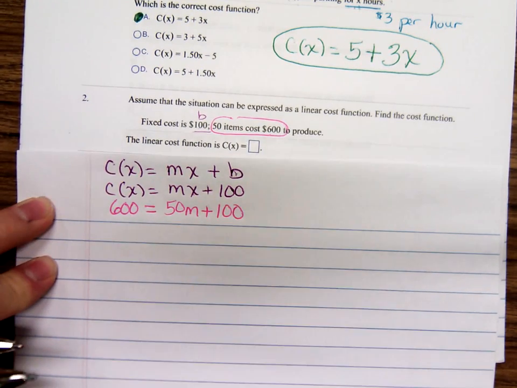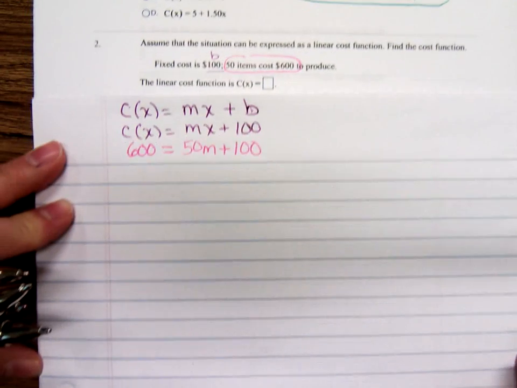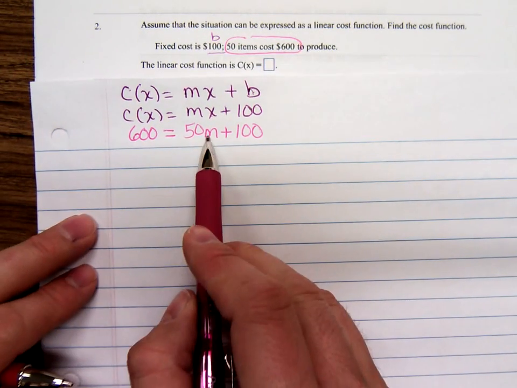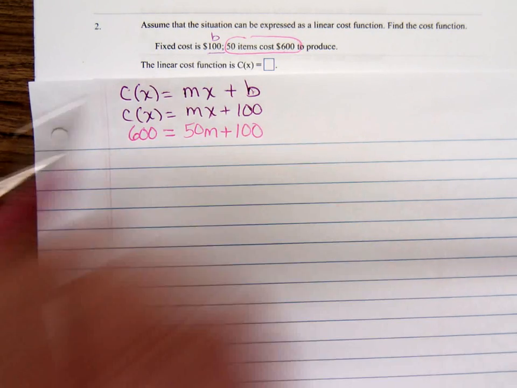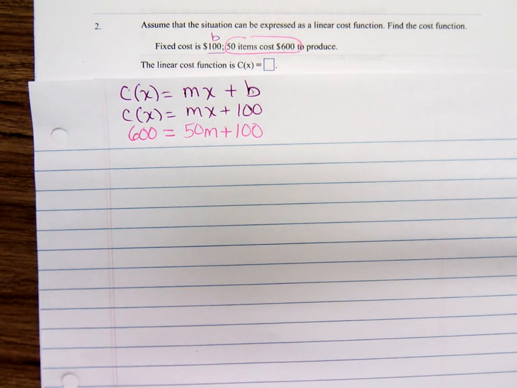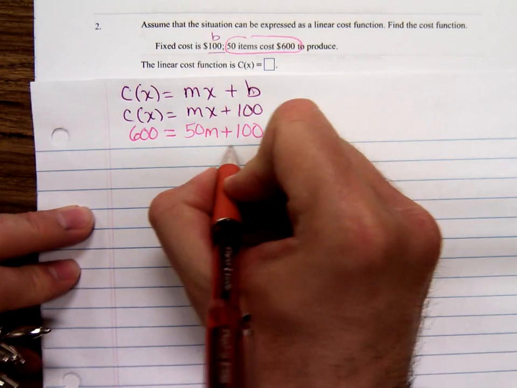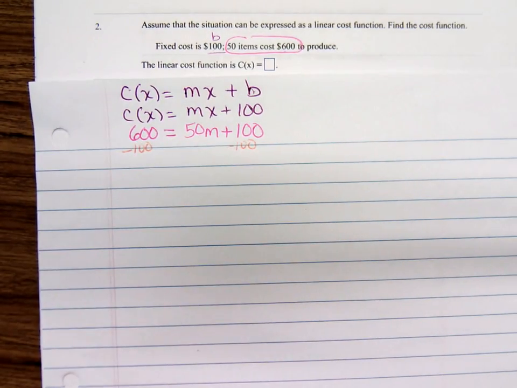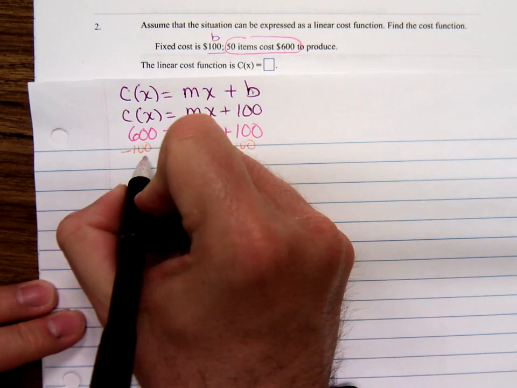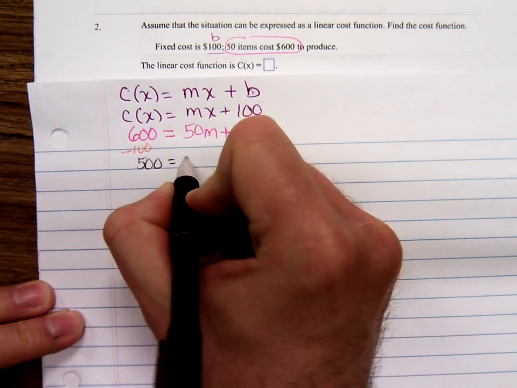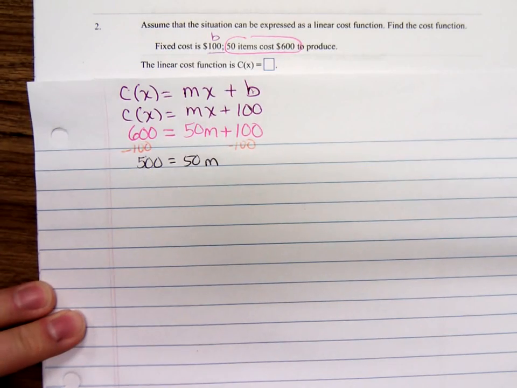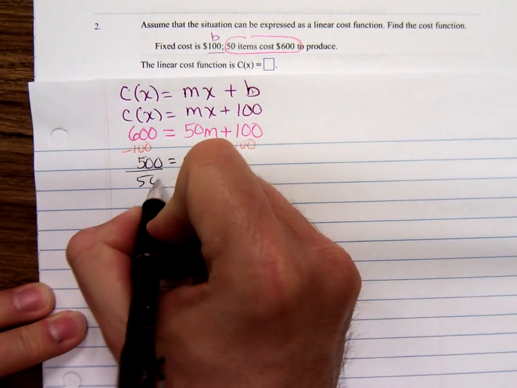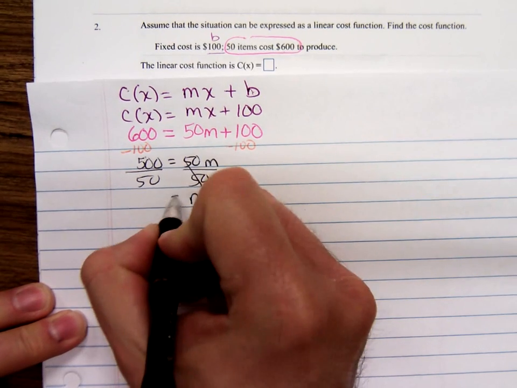And now we have an equation that you know how to solve for M. How would we solve this for M? Well, I'd subtract 100 from each side. So we have 500 equals 50M. And then divide both sides by 50. So M is 10.